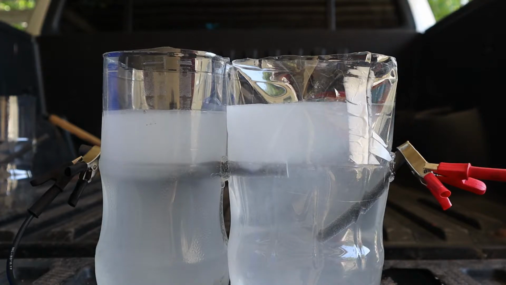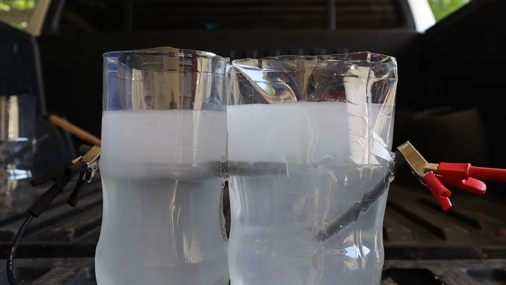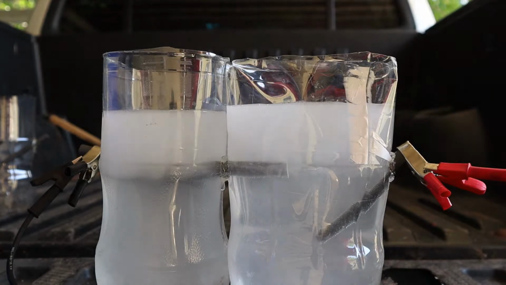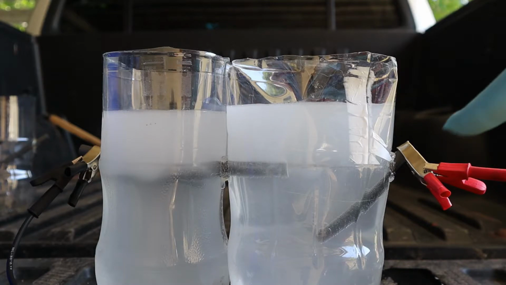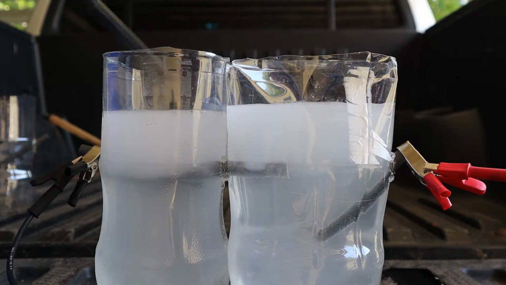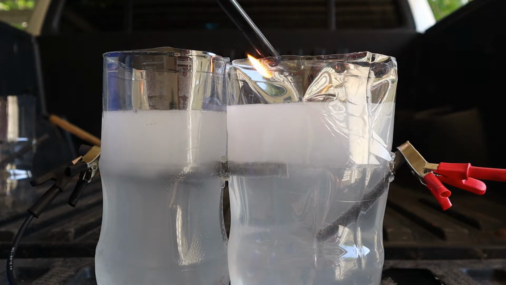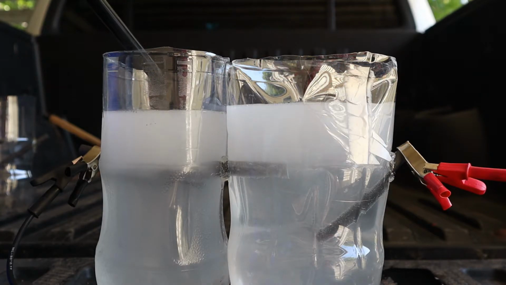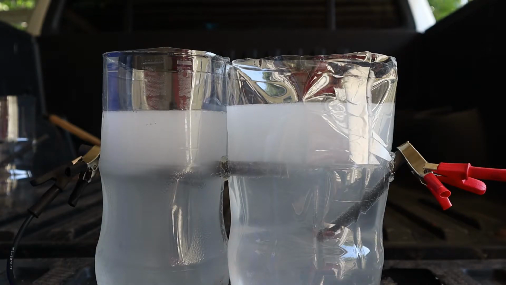Do I want to take a whiff, or is that a bad idea? I want to smell the chlorine. I don't know, you try and smell that. You think we're getting anything? I can see we are. Oh, smell that? It's bleach. You can smell the bleach. This is the chlorine. I'd say it's working quite well, actually.